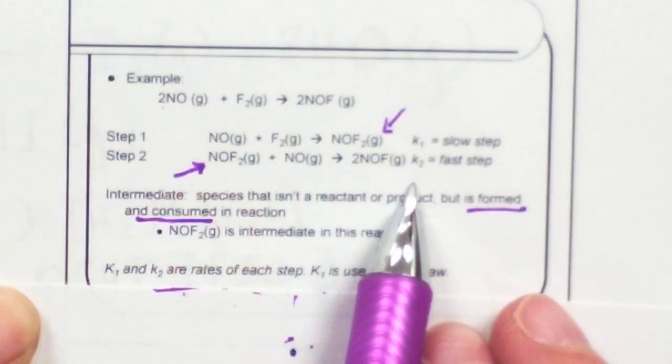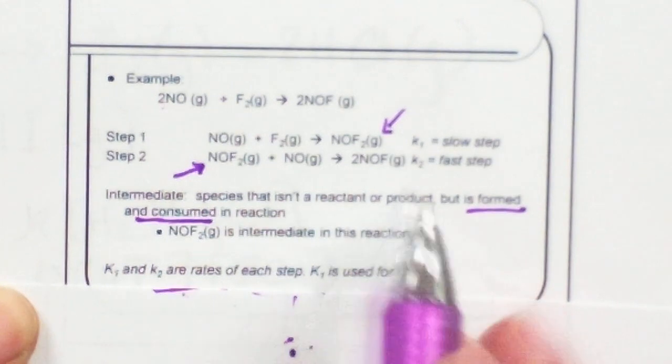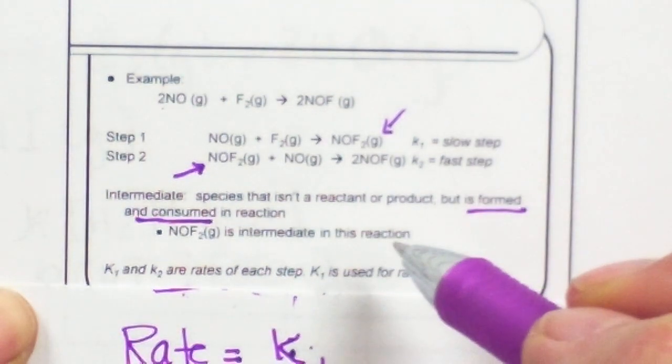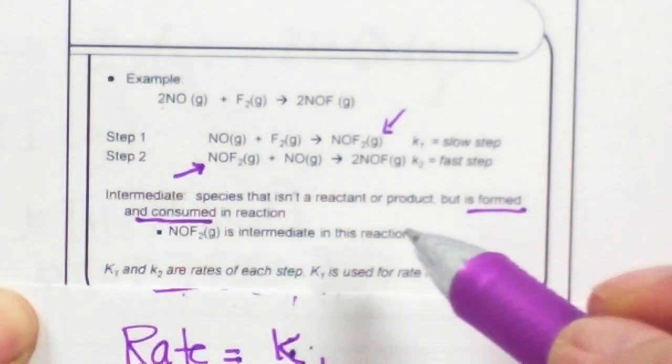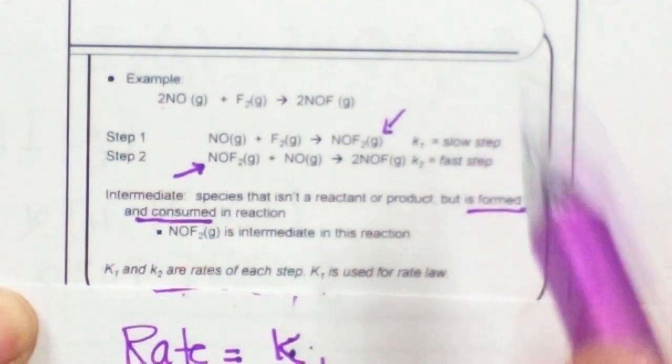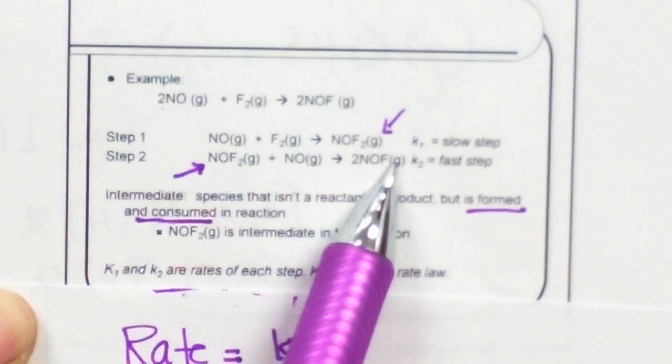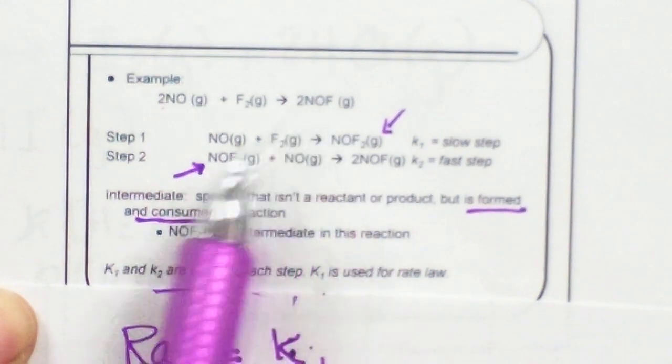So if you are going to write the rate law for this, your rate is going to be equal to K1, which is the slow step, and you're going to cancel everything to make sure that you are getting everything that you need. So let's see, I have 2NOF, right? Yep.